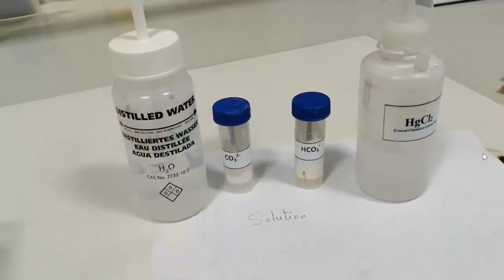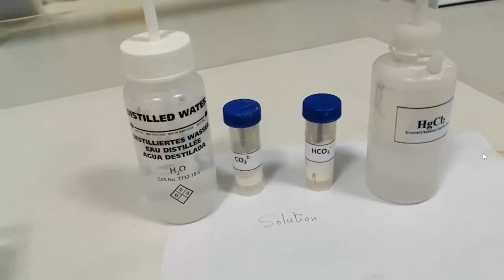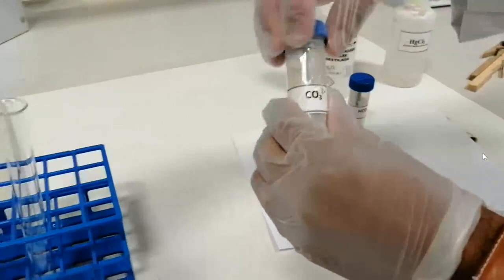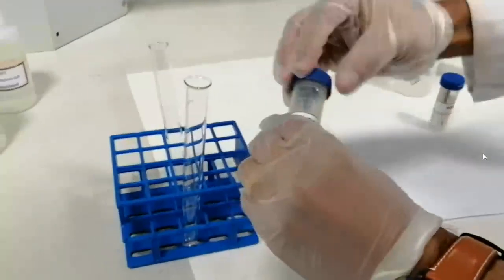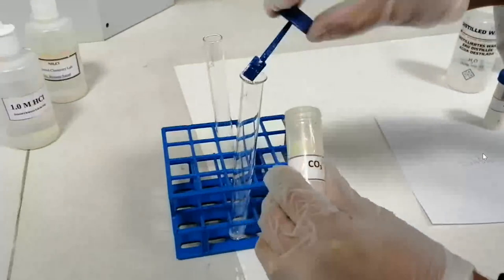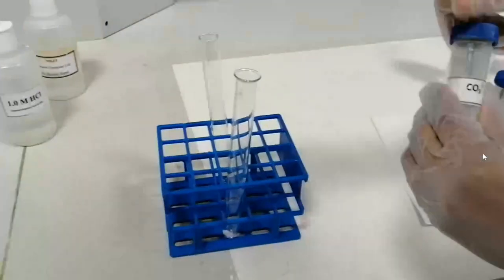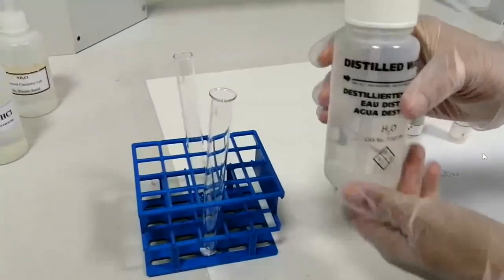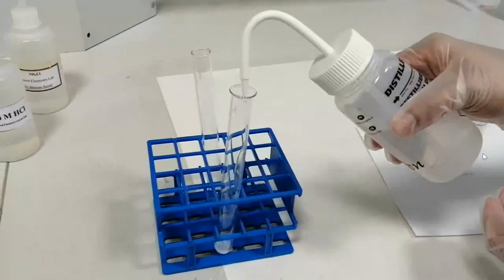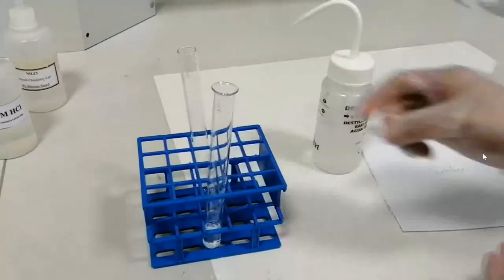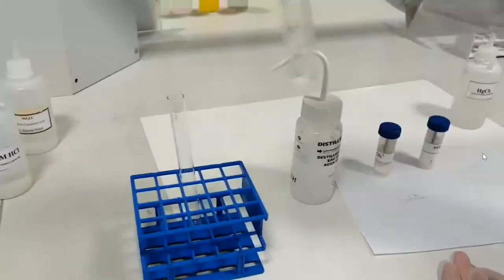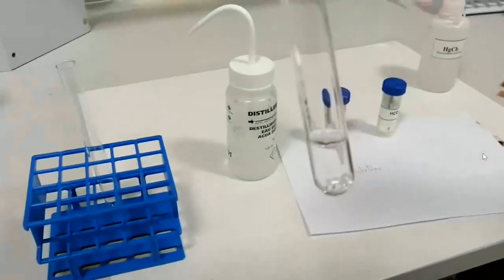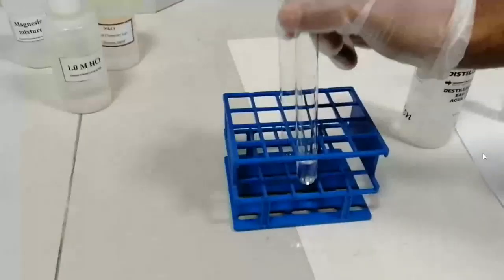You have to prepare a solution. How can we prepare a solution? In a dry test tube, take a few crystals of the salt you have, in this case carbonate, and then add a few milliliters of distilled water, just distilled or deionized water. Add 2 milliliters, and then shake them well in order to have a clear solution. You can see the clear solution, which means the salt is dissolved in the water.